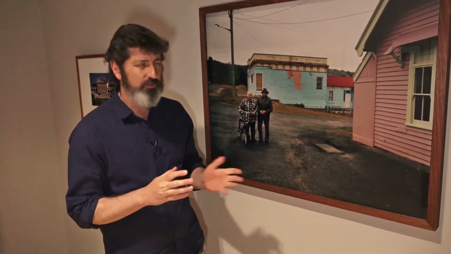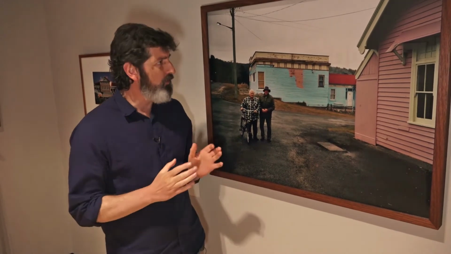So now I'm in the next room in front of a work by Martin Mischkulnig, which is, like the Gollings work, very colourful.